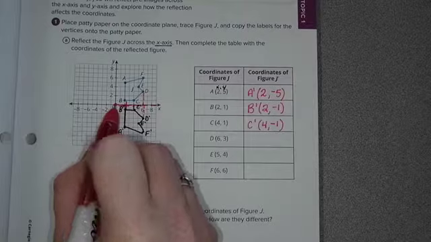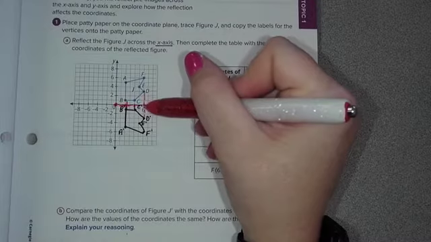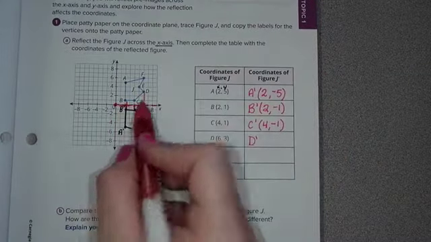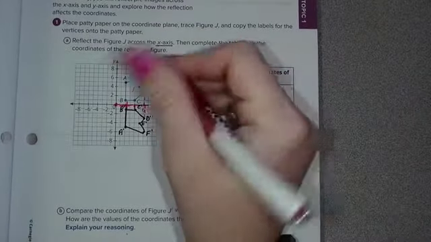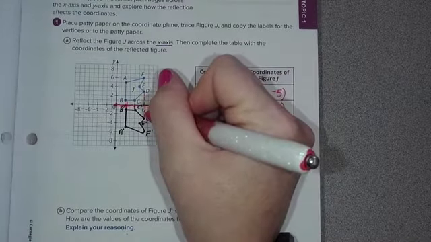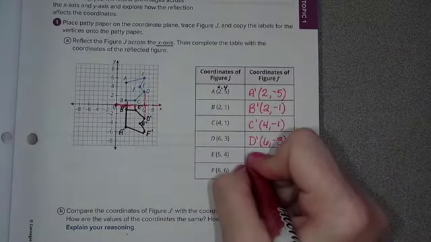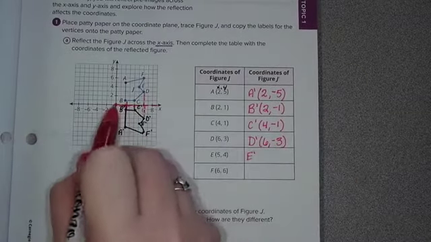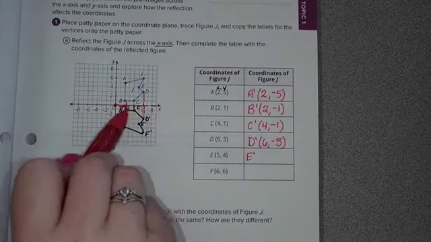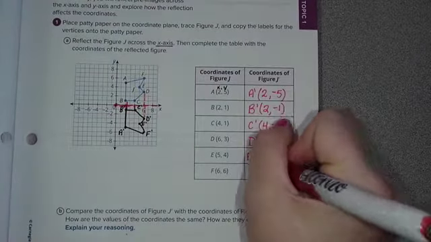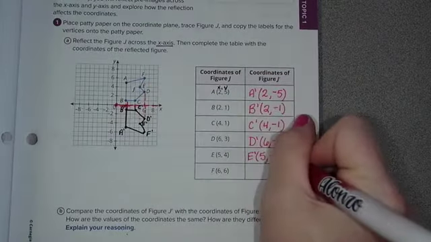D, go back to the origin, and we're going to go, notice that's directly below the 6. So you don't always have to count. You can see that 6 is marked on the x-axis, so it's going to be at 6, comma, and then it's 1, 2, 3, so negative 3. Okay, let's look at E prime. E prime is 1, 2, 3, 4, 5. And then 1, 2, 3, 4, so negative 4.